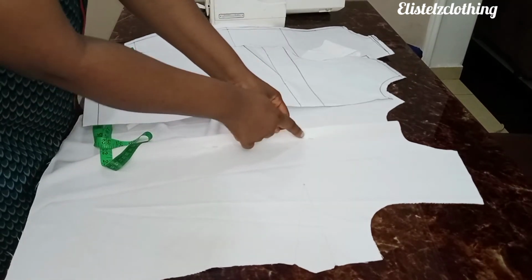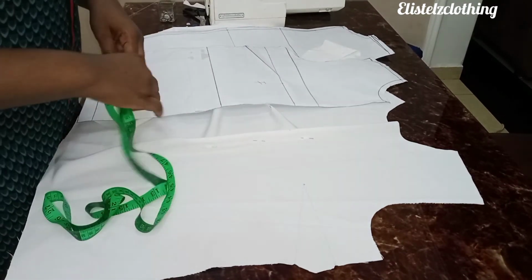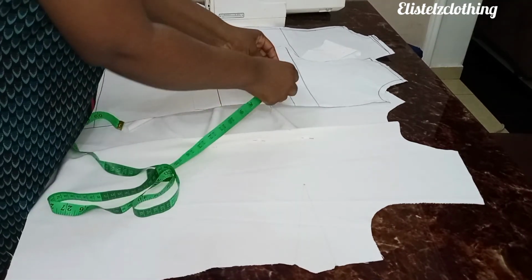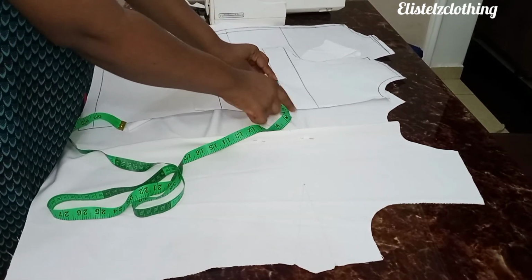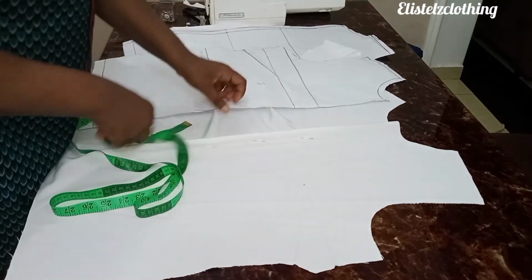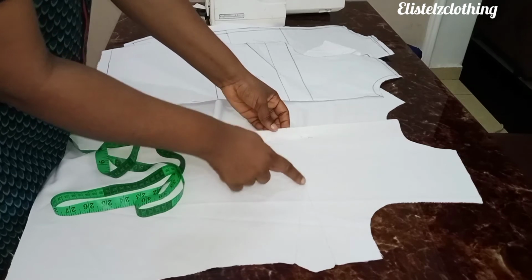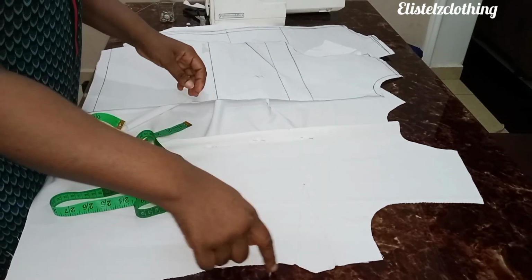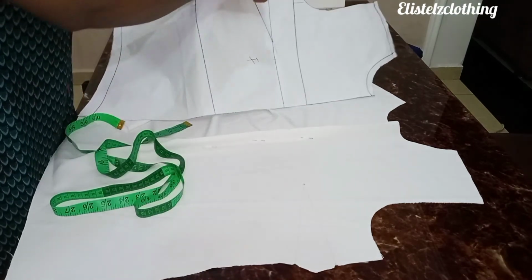That's why I still have the center pinned. So I simply measured, if you're wondering how you can do that, I simply measured the distance from the center front to where the bust dart started, and what I have here is 5.75. Okay, so I measured that, and if you can see my marking, I went ahead to draft my bust dart. Then I gave a notch at these two sides.